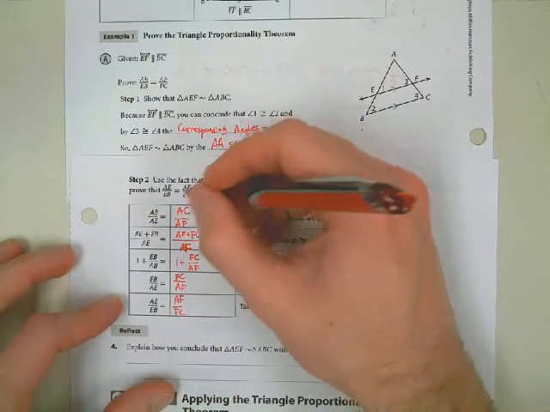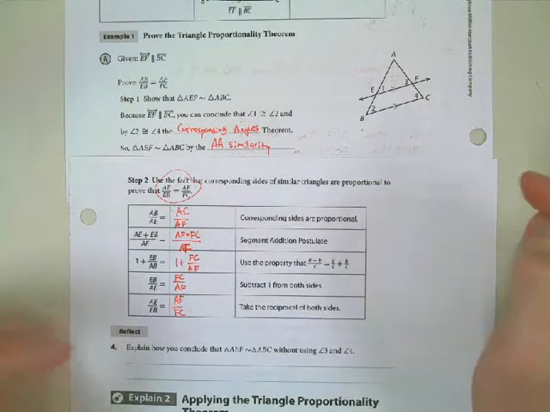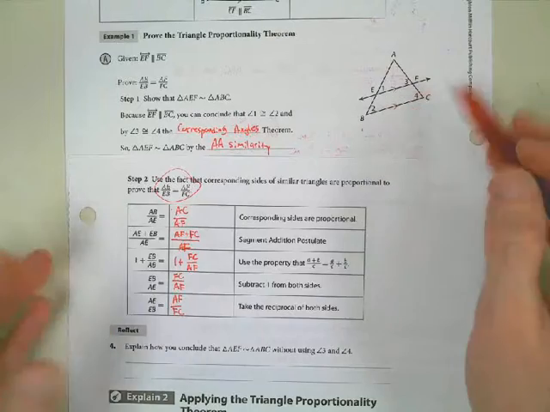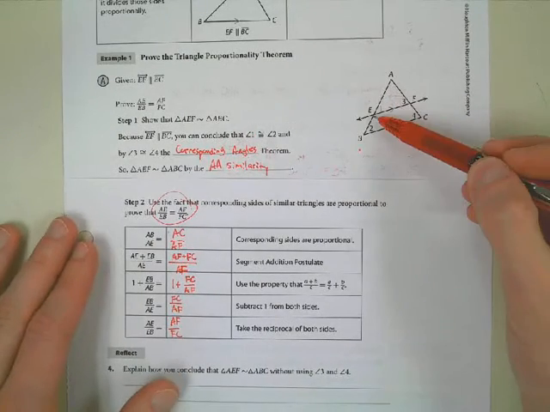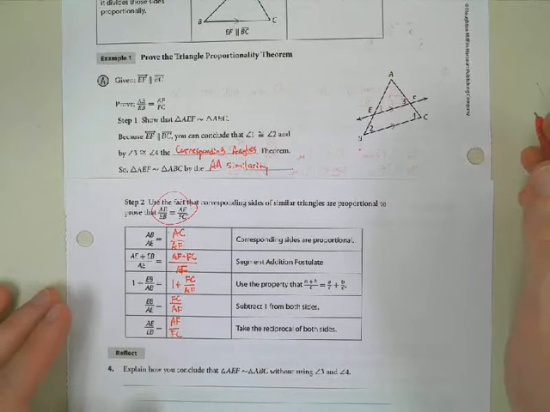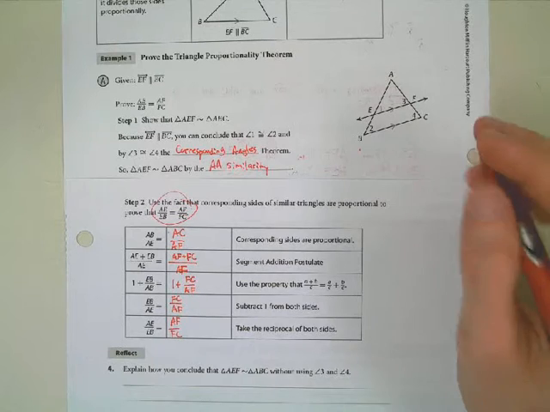Okay? So there we've shown that if two triangles are similar in this way with a parallel line, then in general, AE over EB will equal AF over FC. Okay? So there it is. All right.